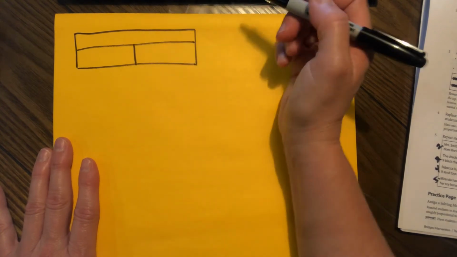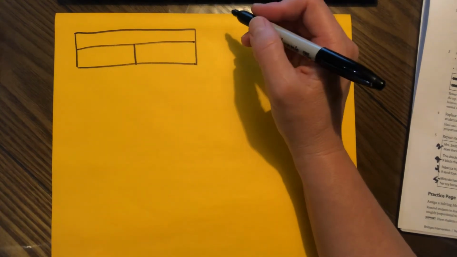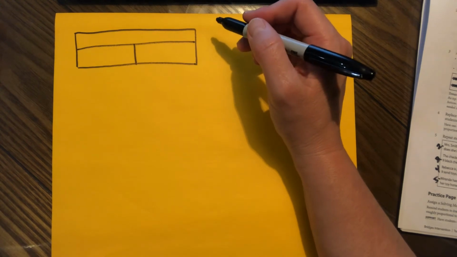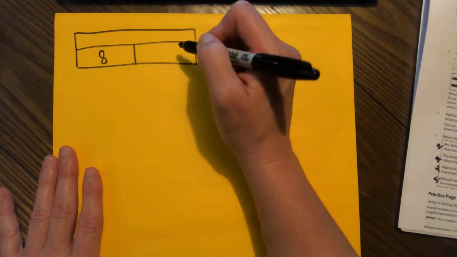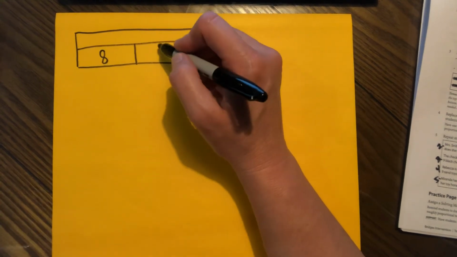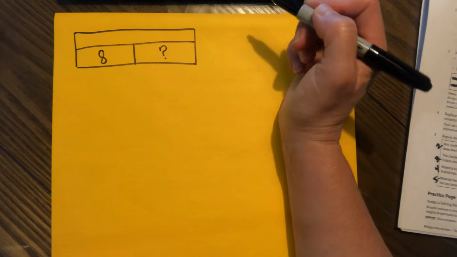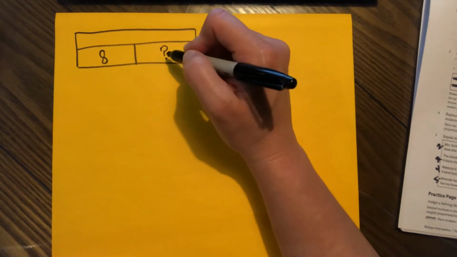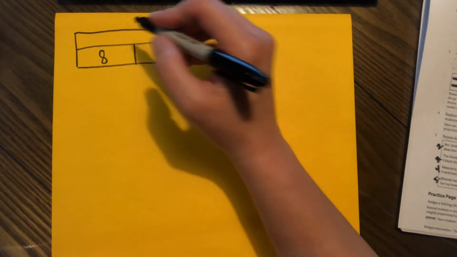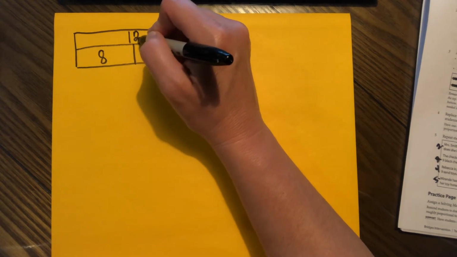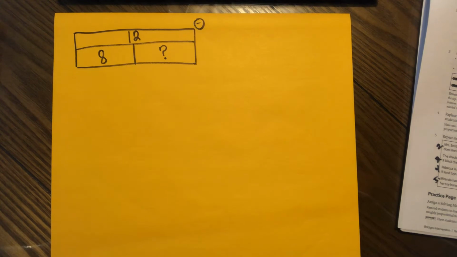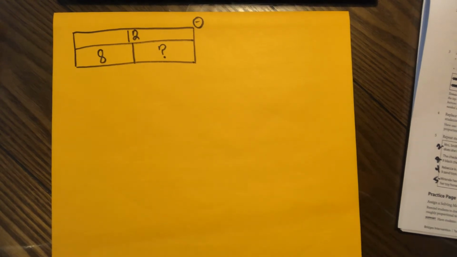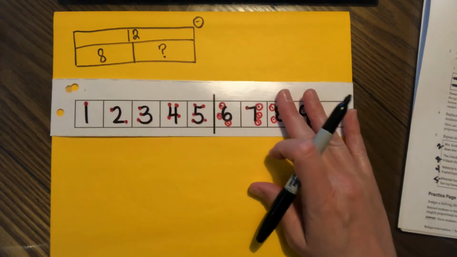So let's fill this out. Jake has 8 blue cars. Is that all the cars or part of the cars? Well, since he has some red ones too, I'm going to say it's part. It didn't tell me how many, but I know it's part because he also has blue cars. And it says he has 12 in all. That is definitely the total. So I know that this is a subtract pattern. Even though cars didn't go away, I'm still looking for the part.